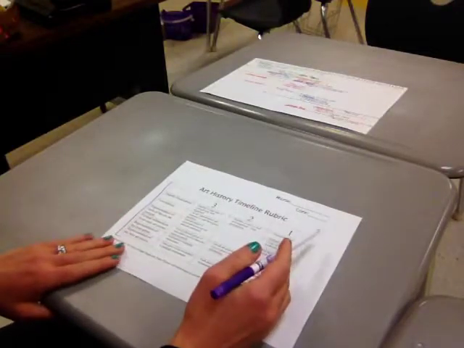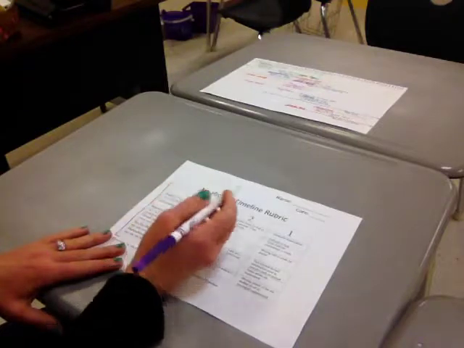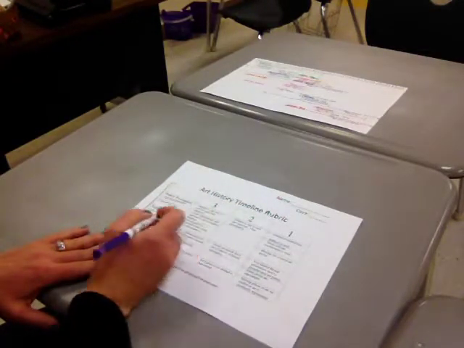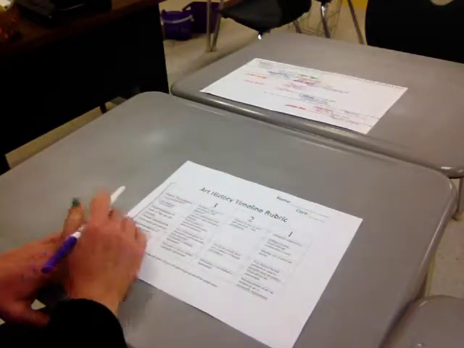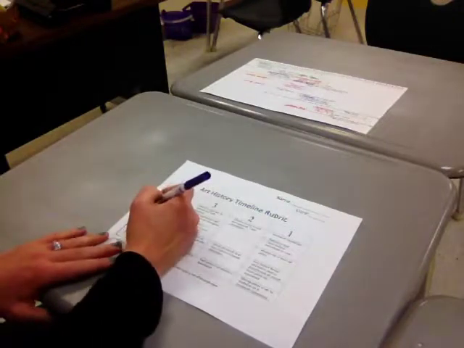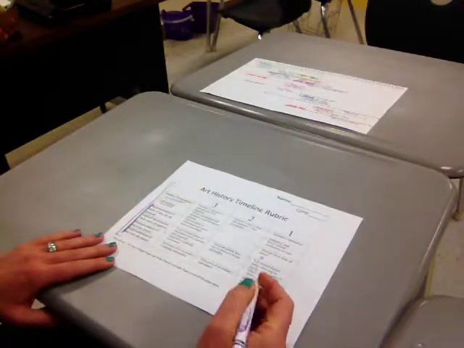So when we're looking at your art history timeline rubric, the first two things are kind of givens. It needs to be orderly, easy to read, and well organized, and you need to watch for those conventions. That's capitalization and grammar that you're using throughout the timeline.